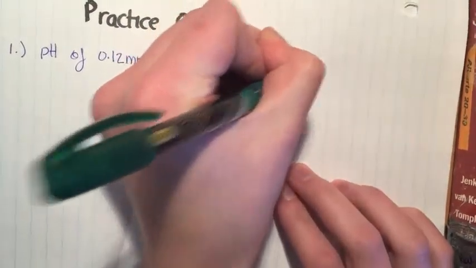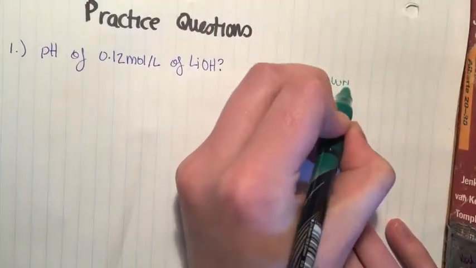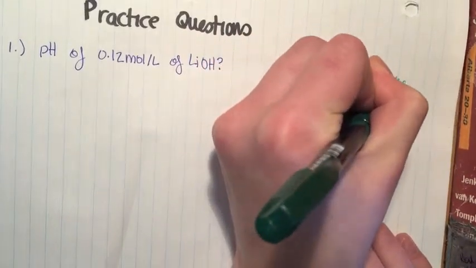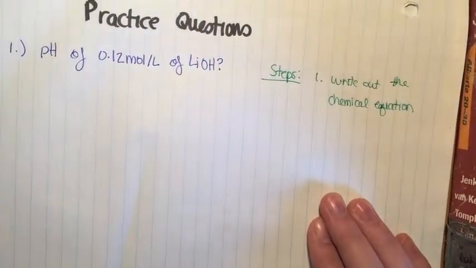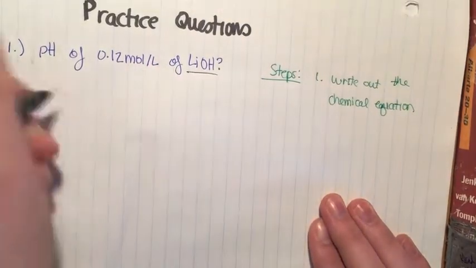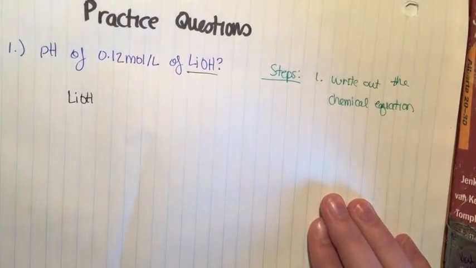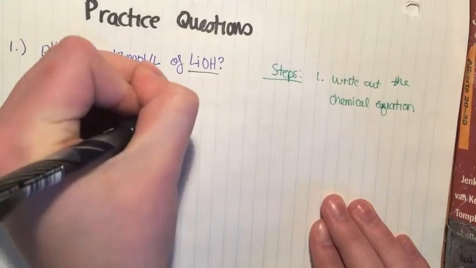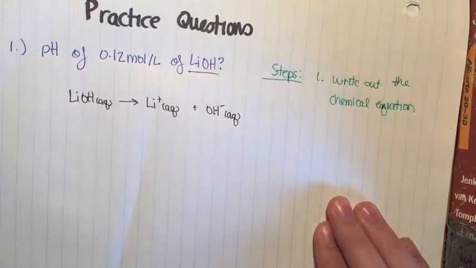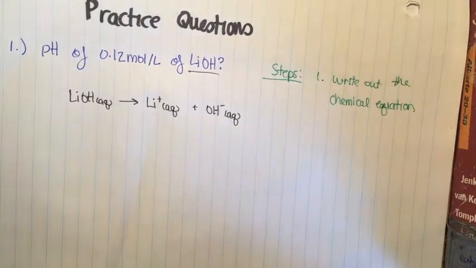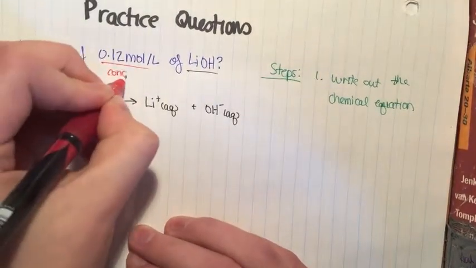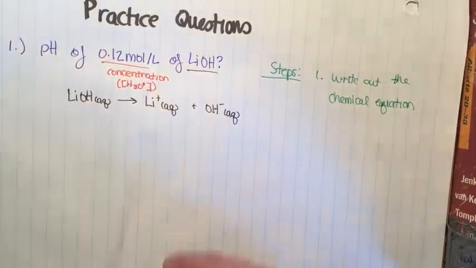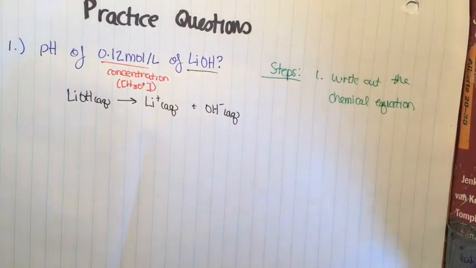So let's do a practice question now. We want to find the pH of 0.12 moles per liter of lithium hydroxide. The first step would be to write out the chemical equation. Starting with lithium hydroxide, which breaks apart into its elements, which is lithium and hydroxide. By writing out the information, which is 0.12 moles per liter, which is a concentration, that would be our H3O plus.